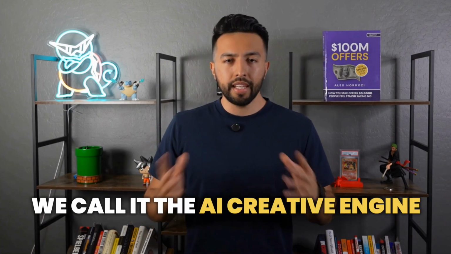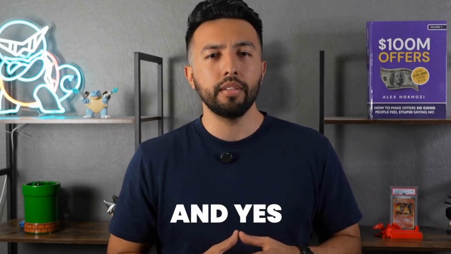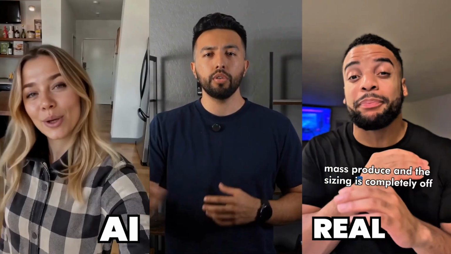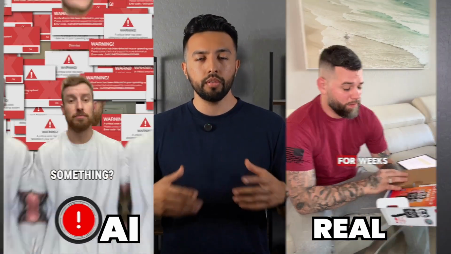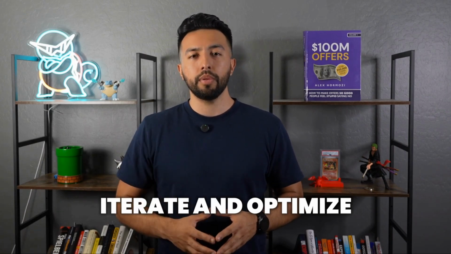We call it the AI Creative Engine, a pipeline that lets us build entire campaigns in days instead of weeks. And yes, it performs. We've tested this side by side against traditional edits. Cost is lower, time to market is faster, and most importantly, conversion is higher when you iterate and optimize fast.